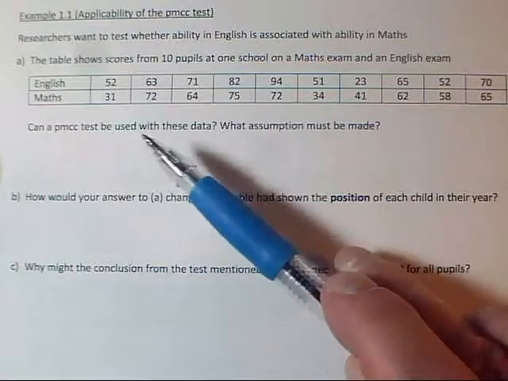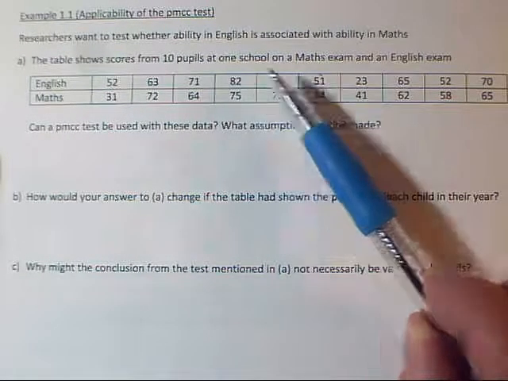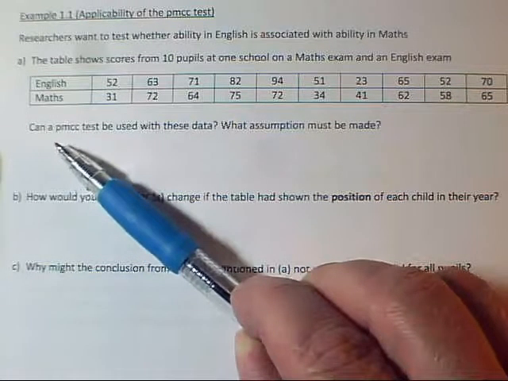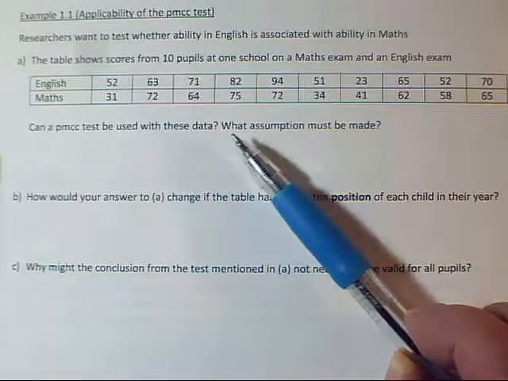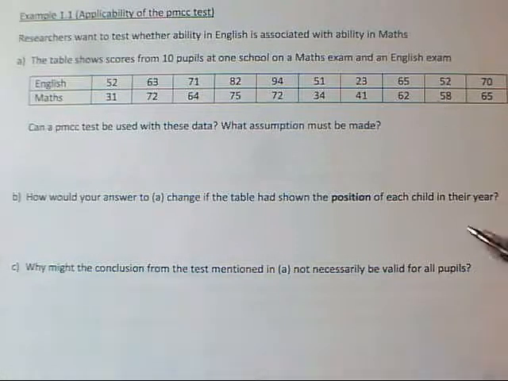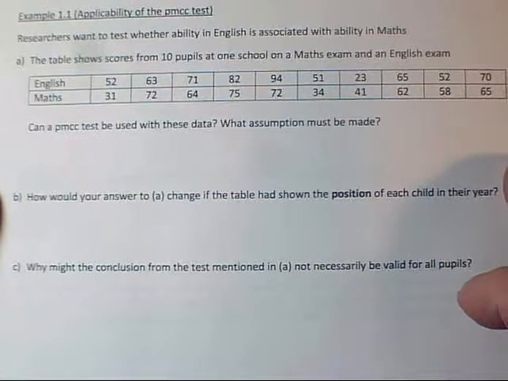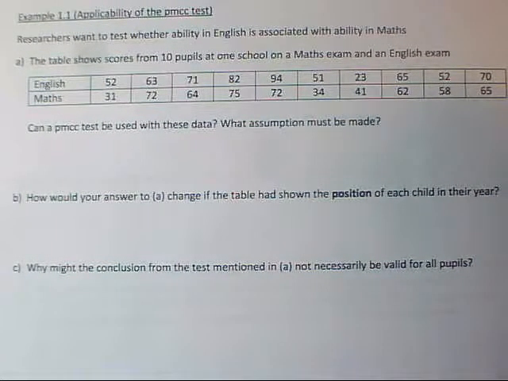Okay, we've got some data about scores from 10 pupils on a maths exam and an English exam. And the question is, can we use a product moment correlation coefficient test with these data? And what assumption must be made? So the first thing to look at is, are we dealing with actual measurements here?